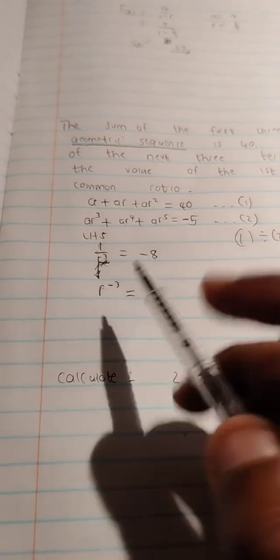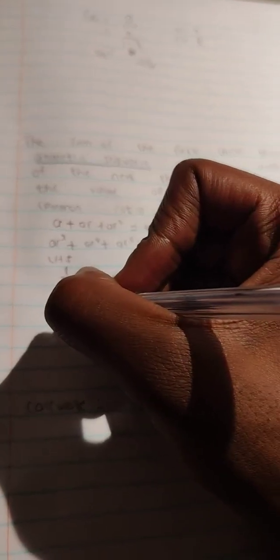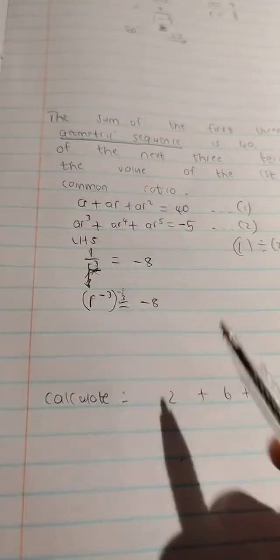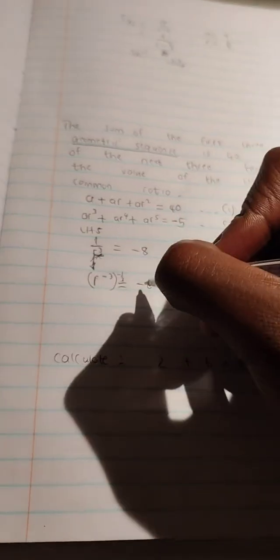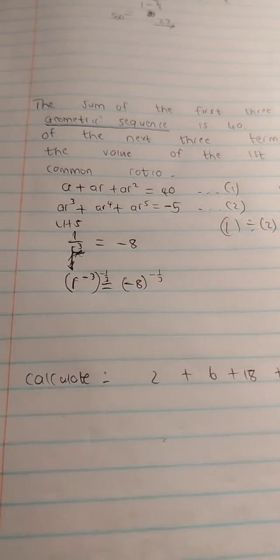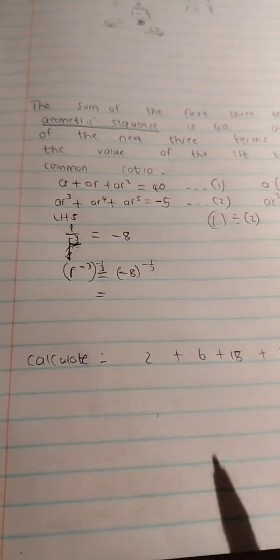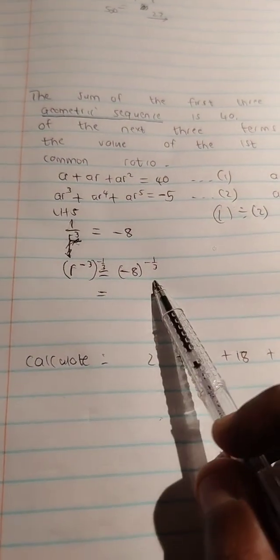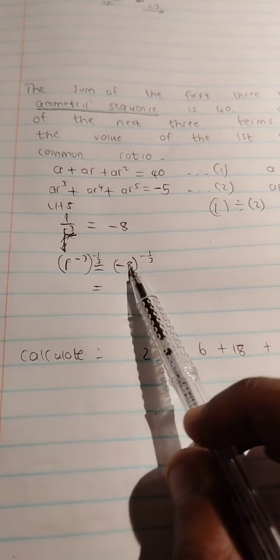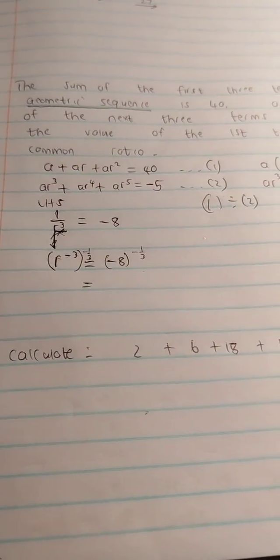Okay, then what do we do here, guys? We raise this to negative 1 over 3. But remember, what we do on the left, we do on the right as well. We raise this to the power negative 1 over 3. This becomes, because it's odd, the sign does not change. The sign remains as negative.